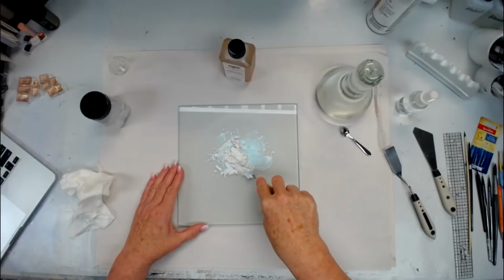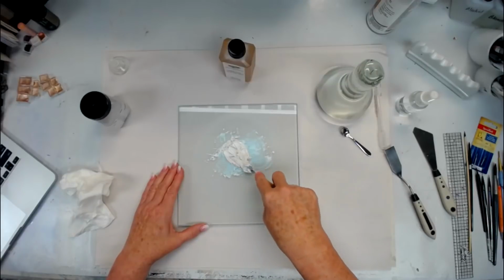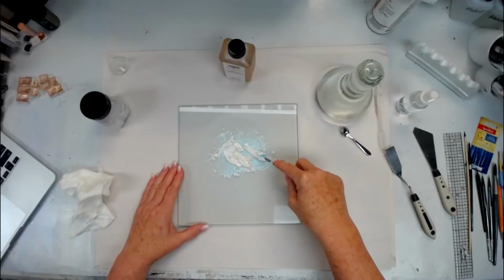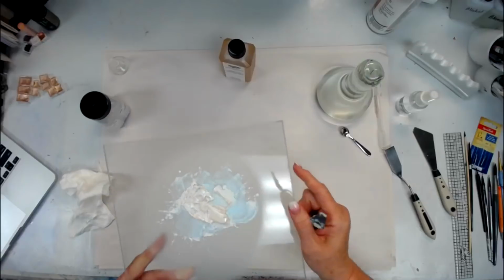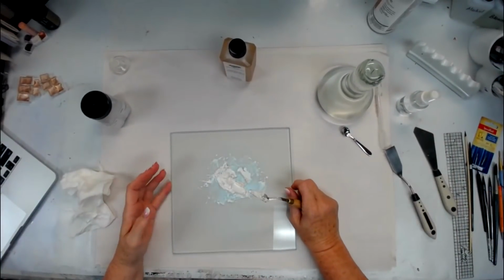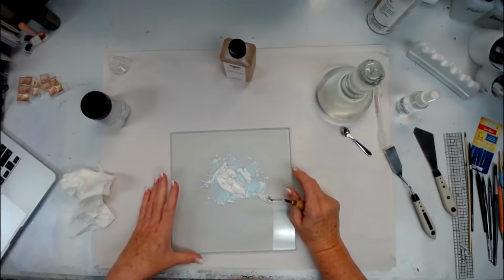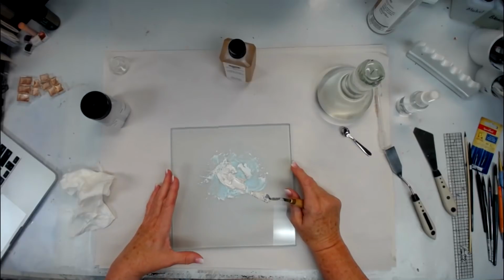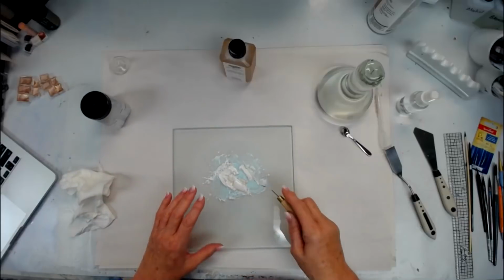Still might need more of that. That's pretty pasty still. It's funny how this medium, you think you get it ground in there pretty good, and it just surfaces. See if you guys can see that. It just surfaces back out. See that wet puddle on top? It just kind of separates and pulls up through there, which I guess is the reason why it gets mold.